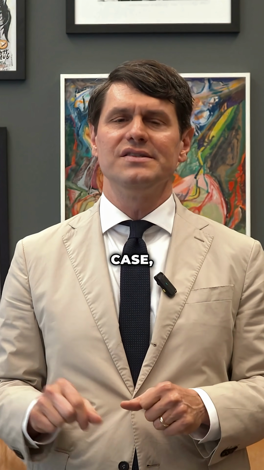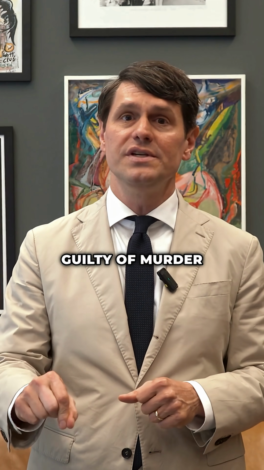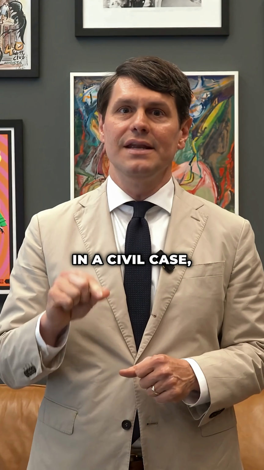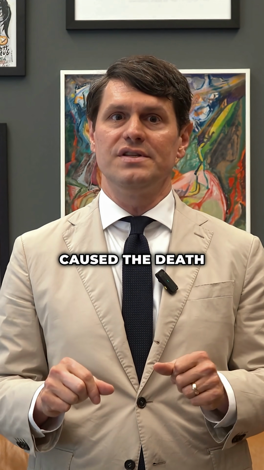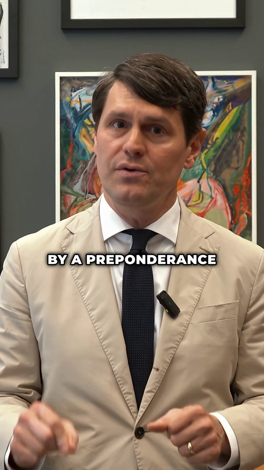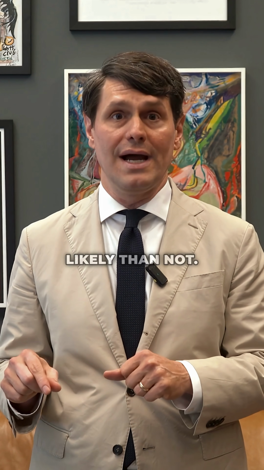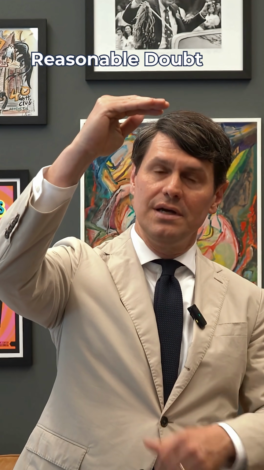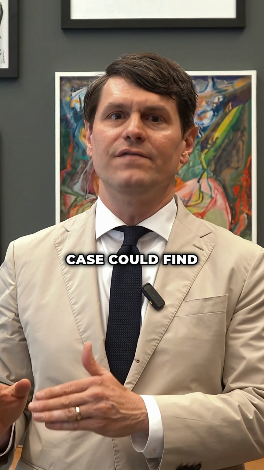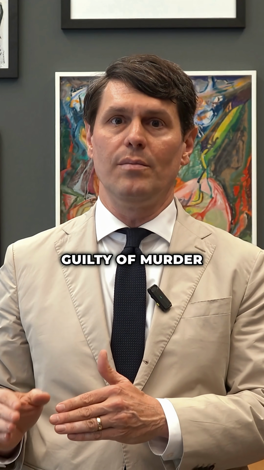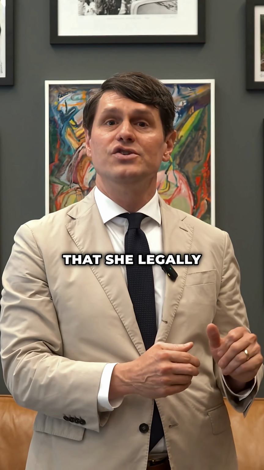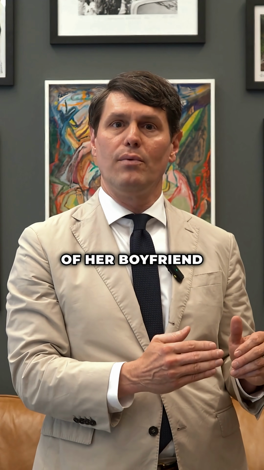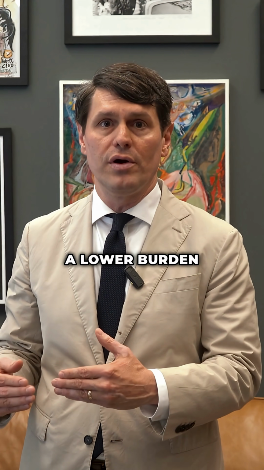So in a criminal case, the state has to prove Karen Reed guilty of murder beyond a reasonable doubt. In a civil case, the victim's family has to prove that she illegally caused the death of her boyfriend by a preponderance of the evidence, which means more likely than not. Reasonable doubt, preponderance of the evidence. So the jury in the criminal case could find that she was not guilty of murder beyond a reasonable doubt. But the jury in the civil case could then find that she legally caused the death of her boyfriend because it's a lower burden of proof.